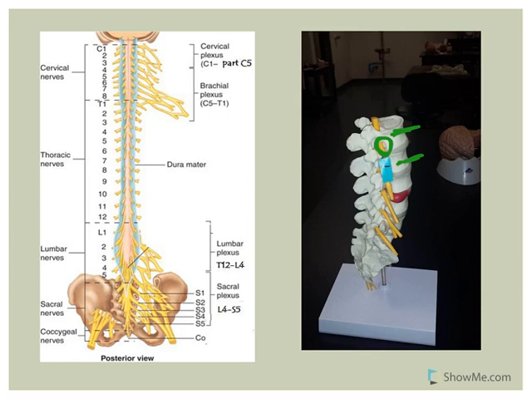Then we have 5 pairs of lumbar nerves, 5 pairs of sacral spinal nerves, and 1 pair of coccygeal spinal nerves. So in total, how many pairs of spinal nerves do we have? We have 31 pairs, which is a total of 62 spinal nerves.